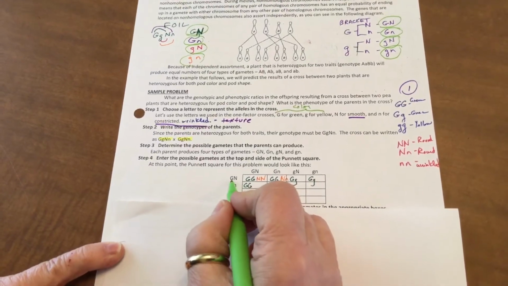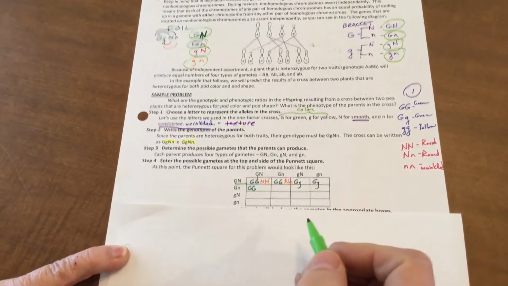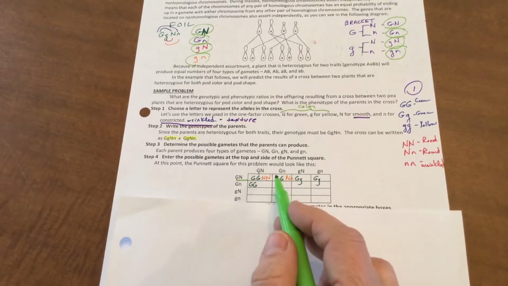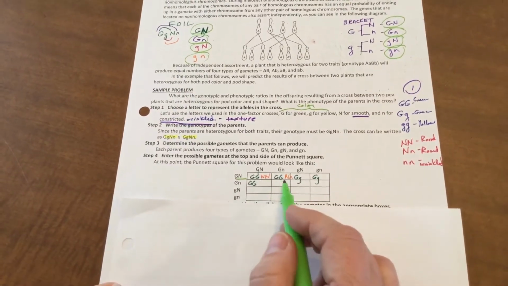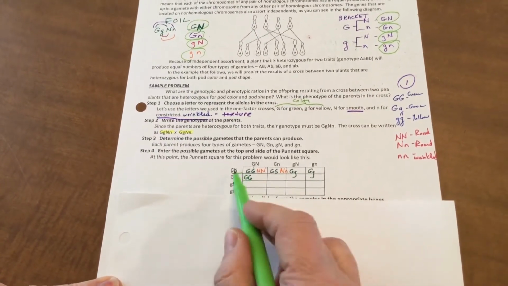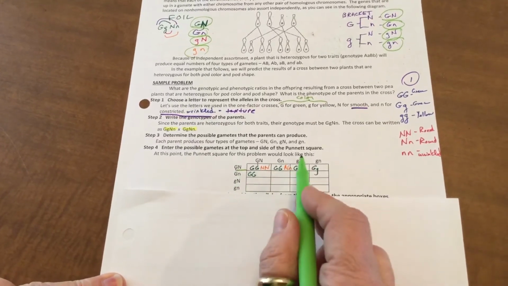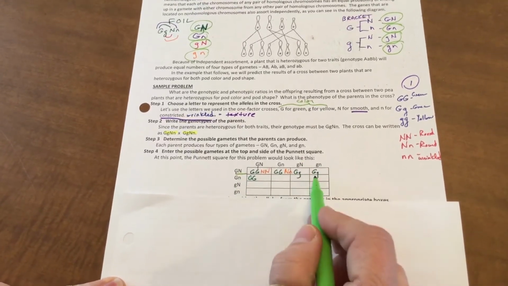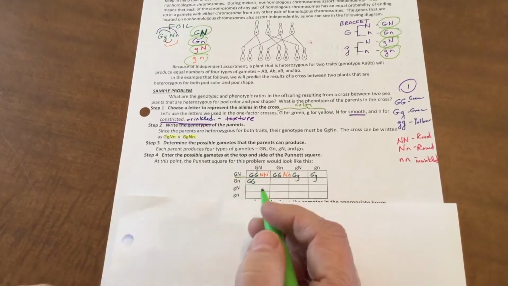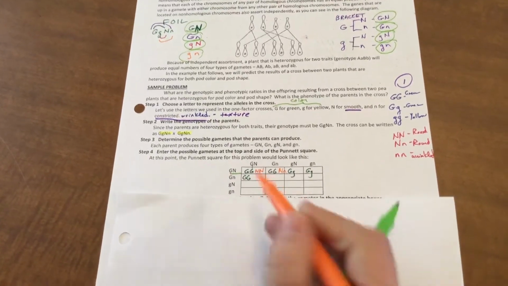Here we're going to pull over our G's, big G over, big G down. I like to do all of my G's at the same time so I don't start crossing G's and N's. Big G over, big G down, big G over, little g down, big G over, little g down, big G over, big G down. So you get the idea. And then I go to the N's.